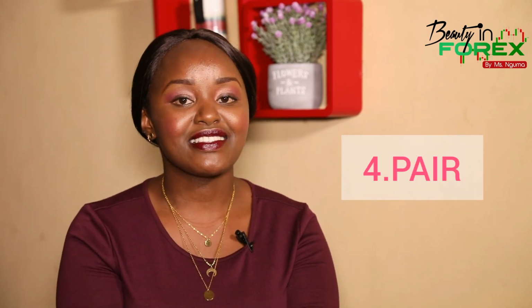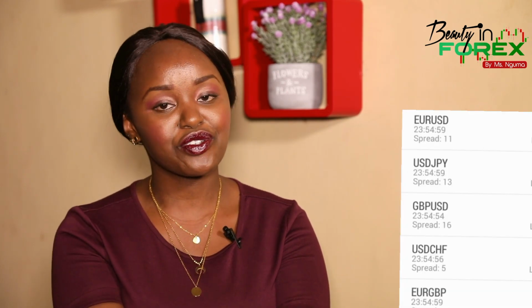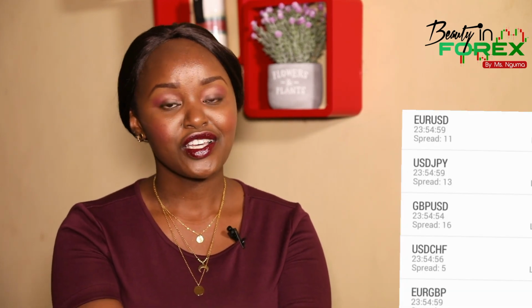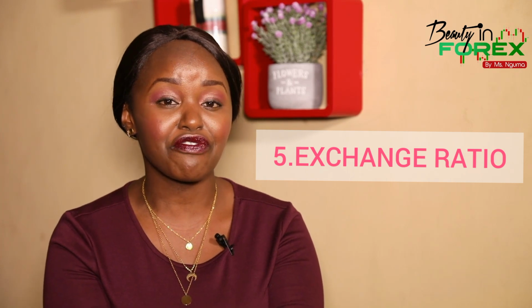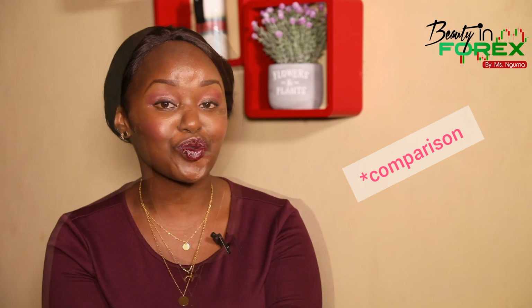The fourth terminology is pair. Pair is which market have you opened. So if I asked you which pair are you trading, it's easy for you to tell me Euro USD or USD JPY. So pair is which market have you opened, which trade are you trading. The fifth terminology I'm going to introduce to you is exchange ratio. Exchange ratio is the value of currency 1 in exchange to currency 2.